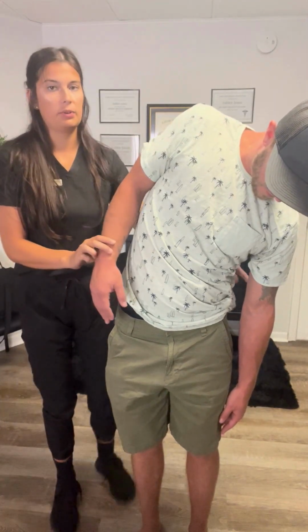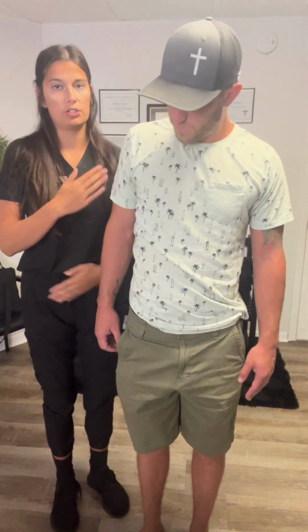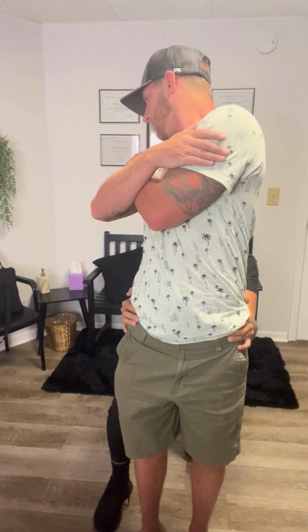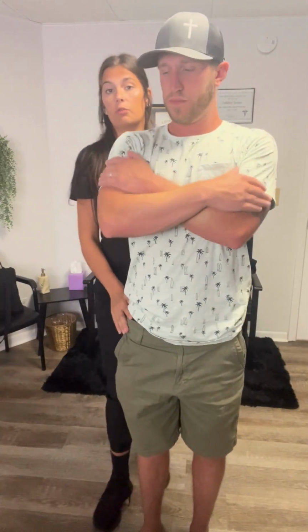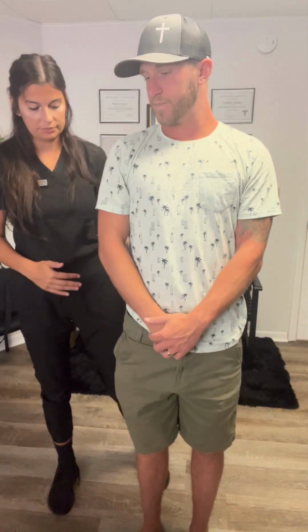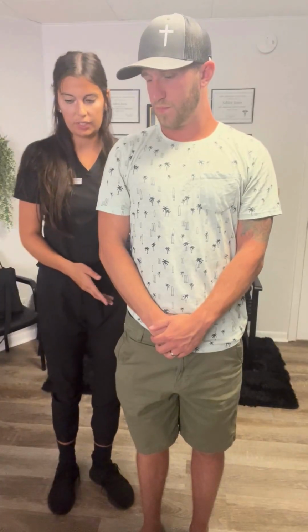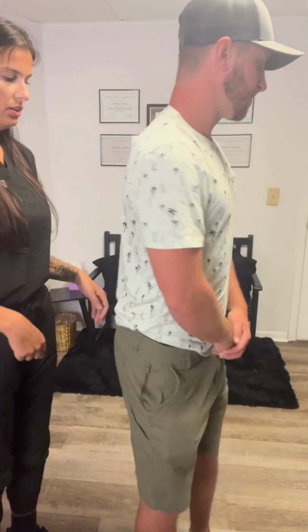Okay, then last one, I want you to cross your arms. I'm gonna brace down here at their pelvis, and I want you to rotate over your shoulder. Good. Rotate the other way. Good. Okay. So then again, with the rotation, comparing right to left for that symmetry. Now I'm gonna have you turn around and face this way.